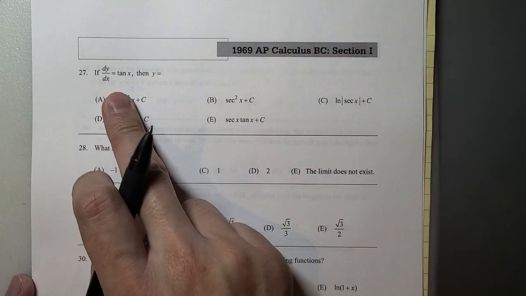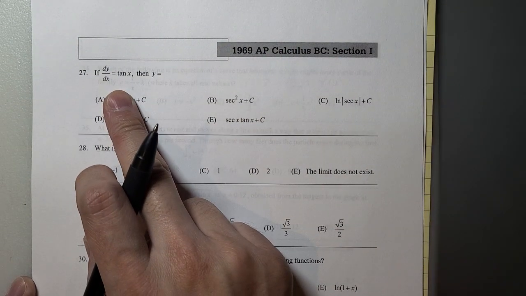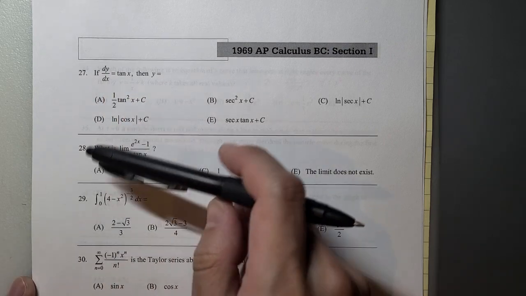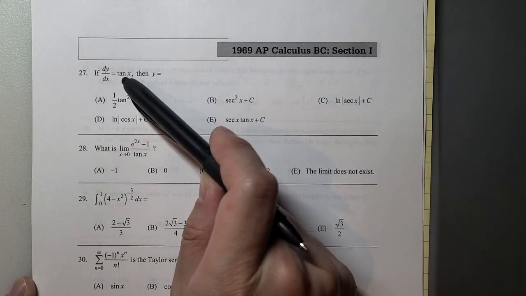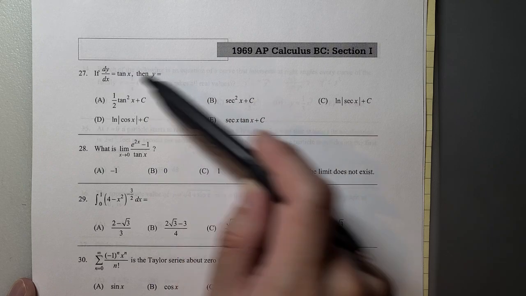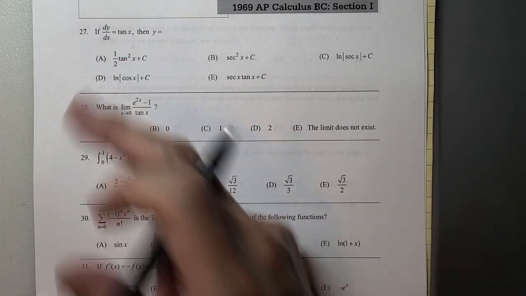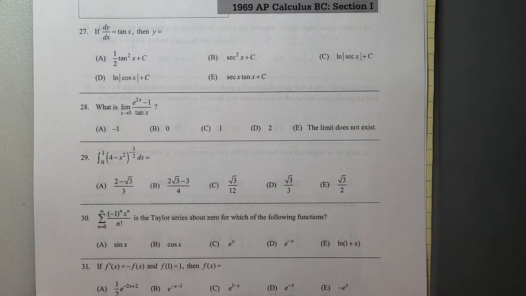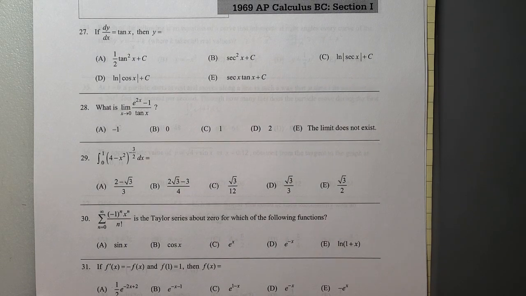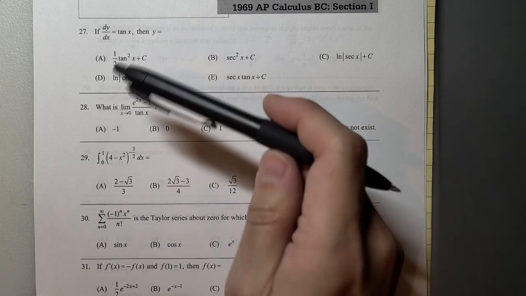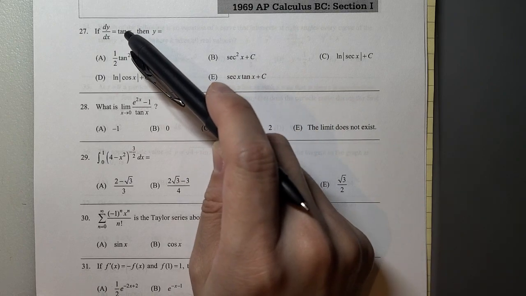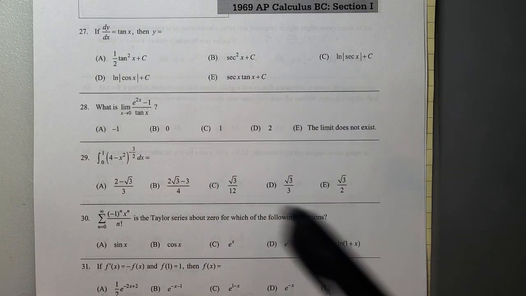This one was done in AB also. This one I would recommend for BC students. You just memorize what the integral of tangent is. It's this guy. Okay. If not, you could do a substitution, which you can look at. I don't remember if I actually did it in the AB video, but you can do a substitution after you change tangent back to sine over cosine.